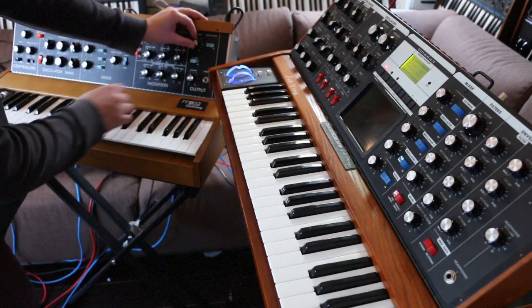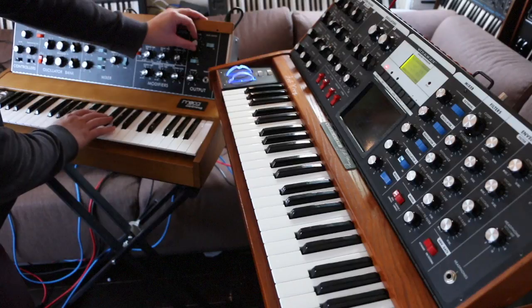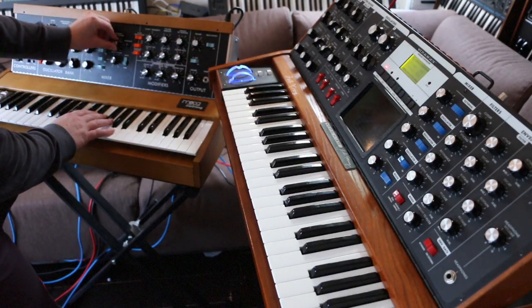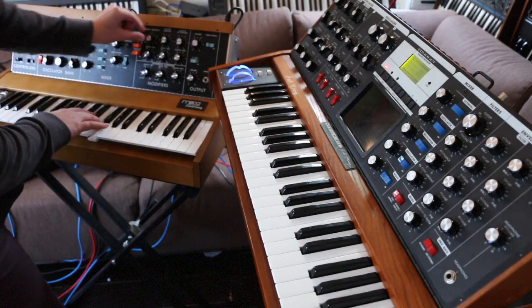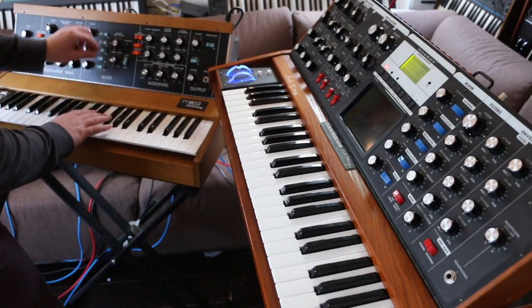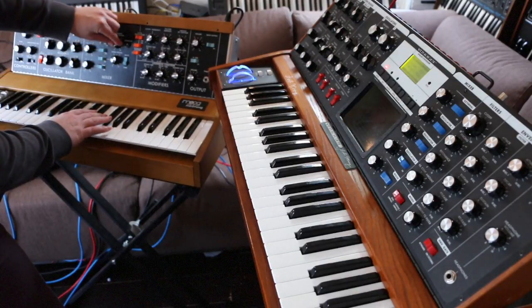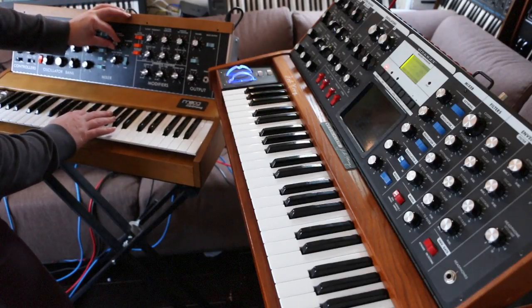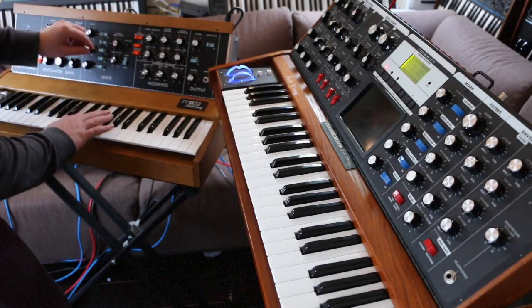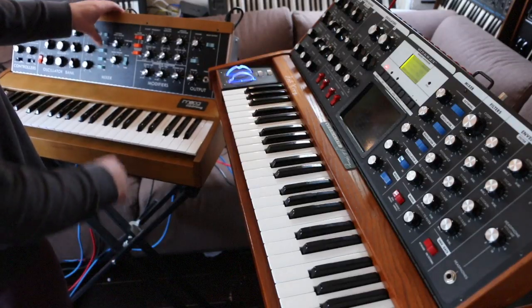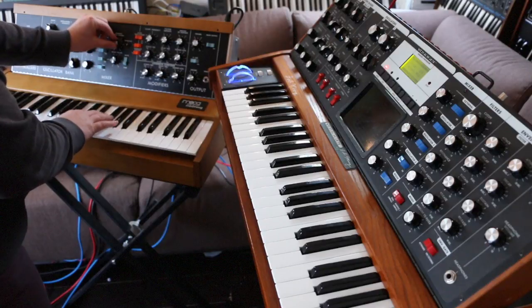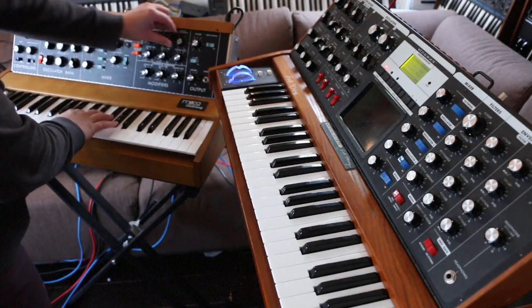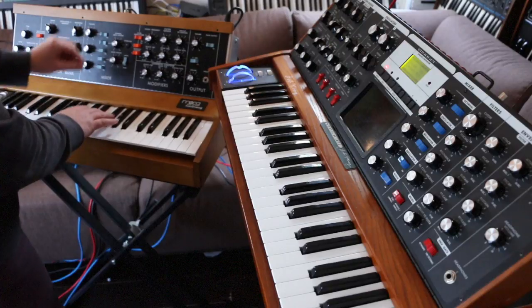It sort of pulls out, destroys the resonant peak. Let's get a sensible noise. Acidy.